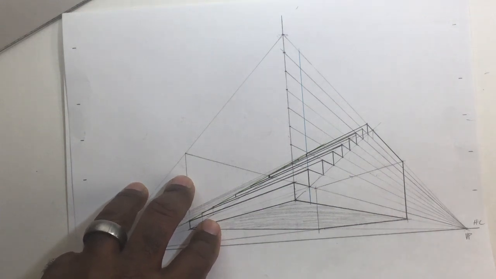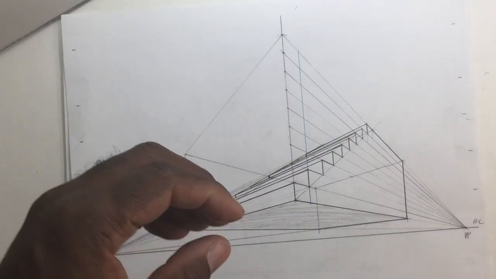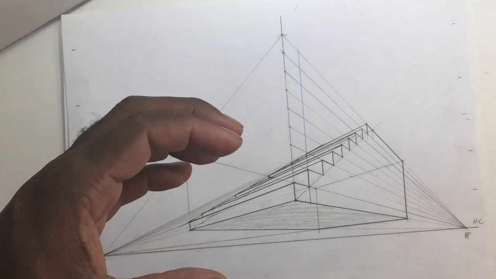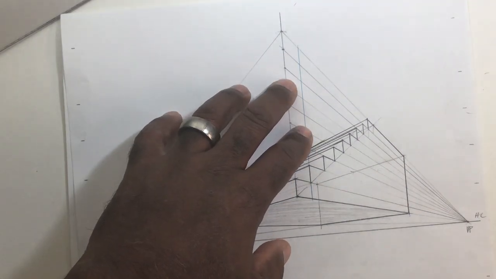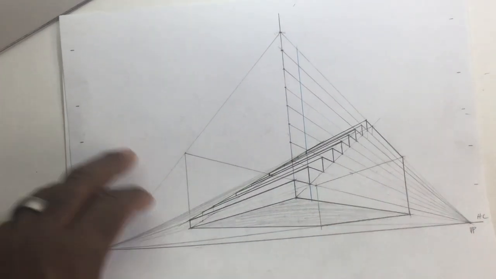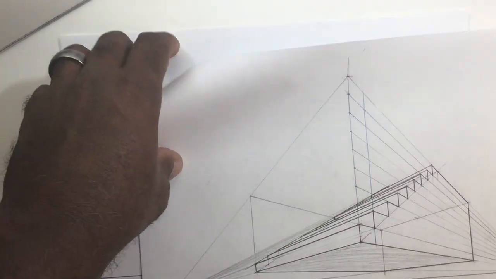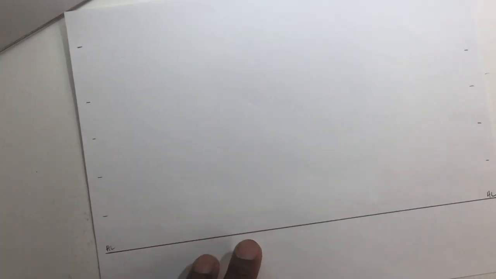I'm going to sort of arbitrarily pick the length, and they're going to get bigger and bigger as I go up the staircase. And I'll explain the reasoning for that in a second. Let me jump straight into it and get started with that.